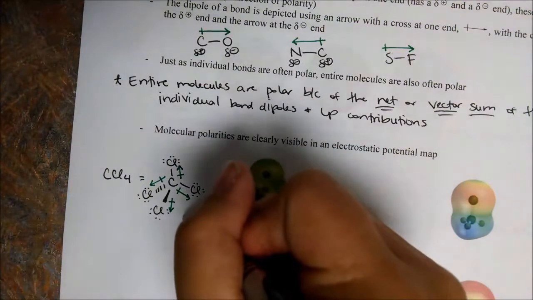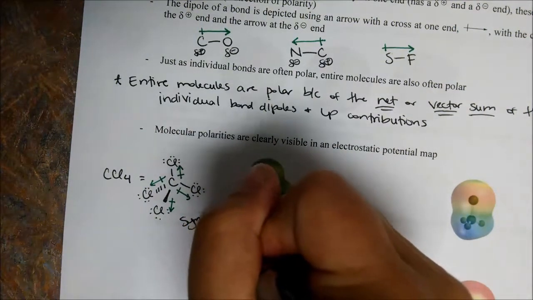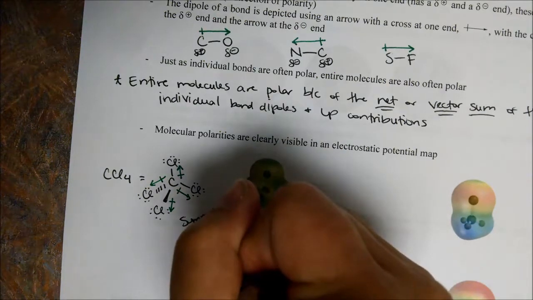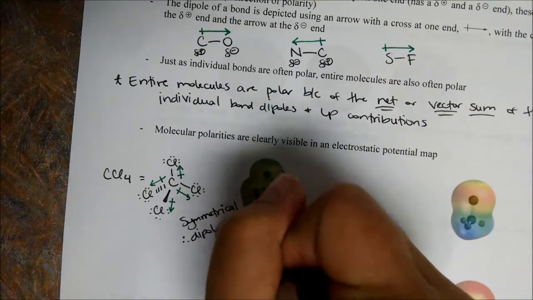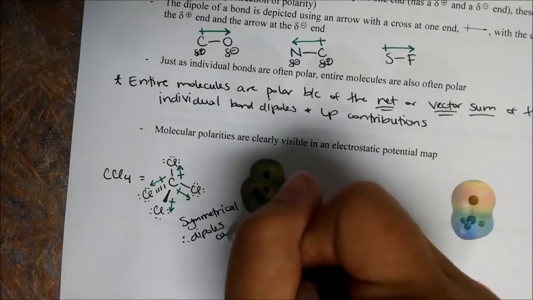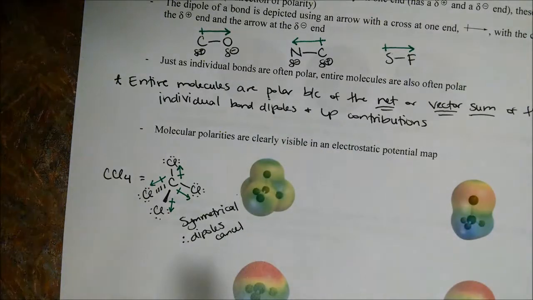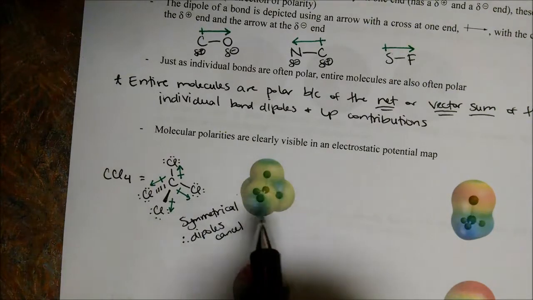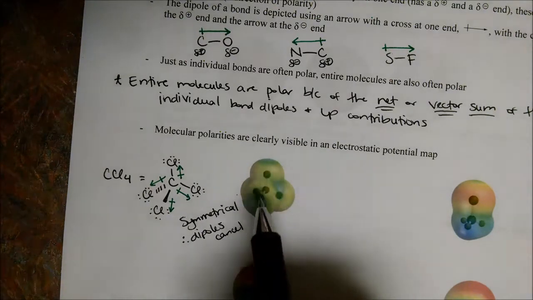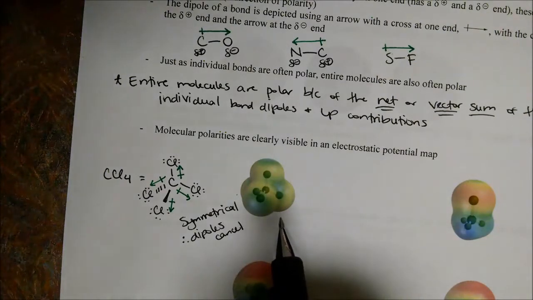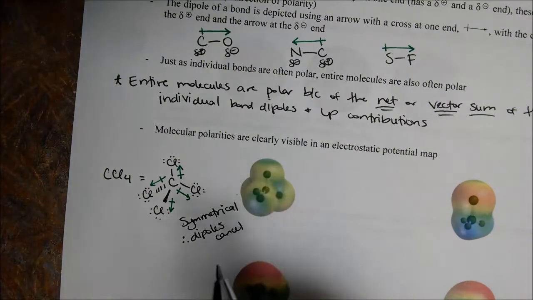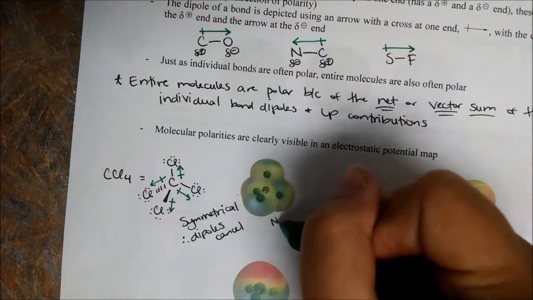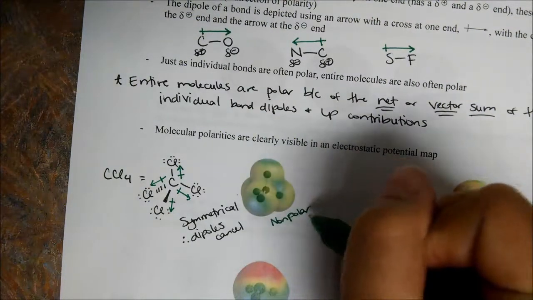I'll use black. So the bond dipoles are symmetrical. And so the dipoles cancel. So there's no net overall dipole. Nothing's reinforcing each other. And you can see that here in the electrostatic potential map. You can see there's no collection of electron density in either part of the molecule. It's pretty much just equally distributed. And so that's why this molecule is definitely non-polar.